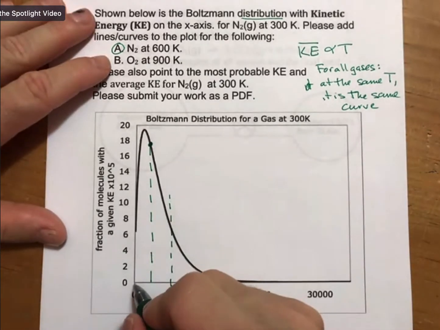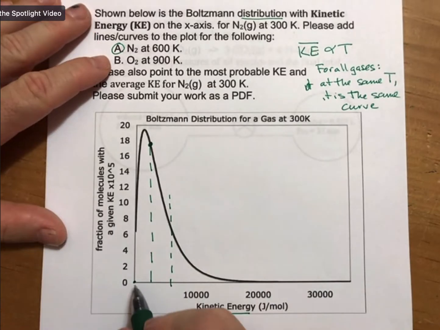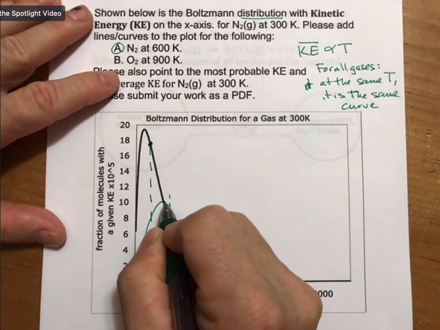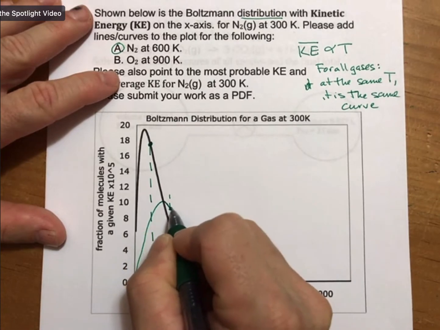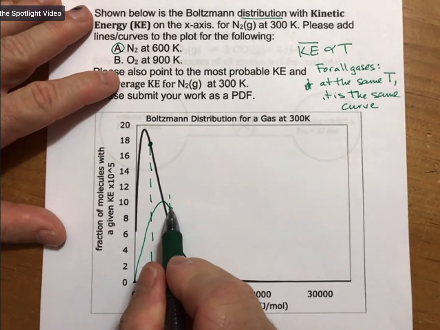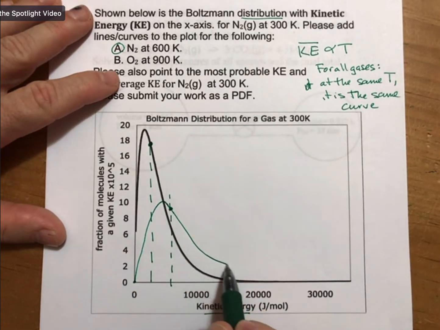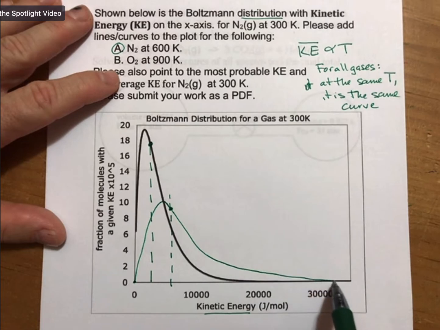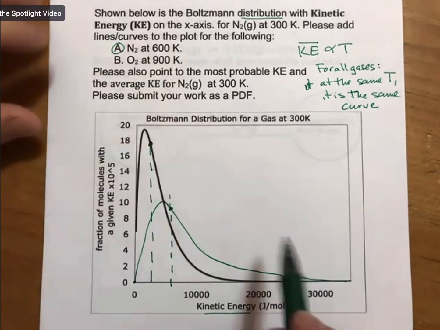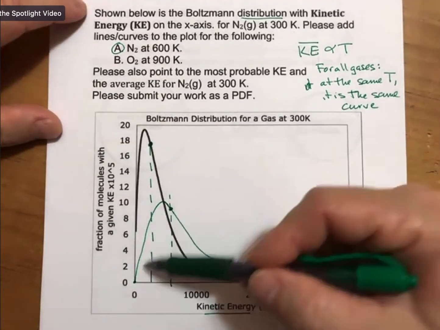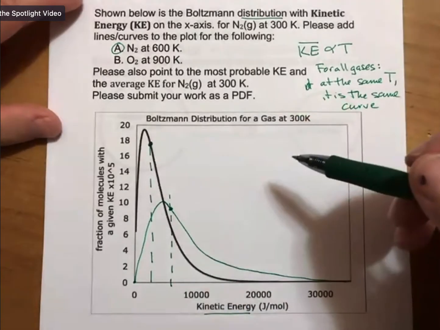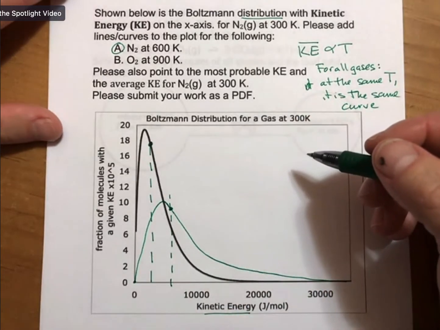So here's what I'm going to do. We're going to start at 0. I'm going to go up. And I'm going to start coming down so it matches that just past the hump. And then I'm going to start going down like that. Because the second thing you have to do is that the area under this curve is the same as the area under the black curve, or the 300 Kelvin curve.